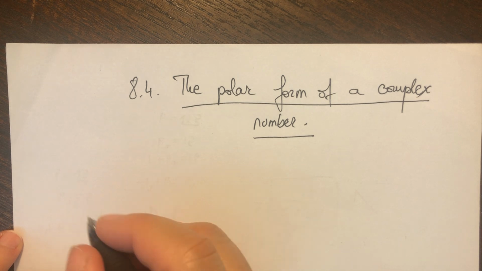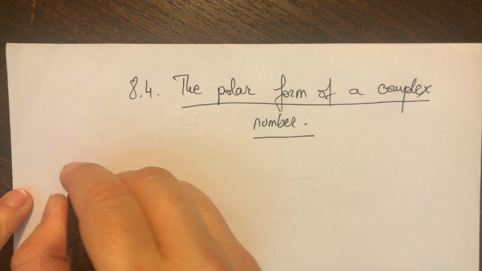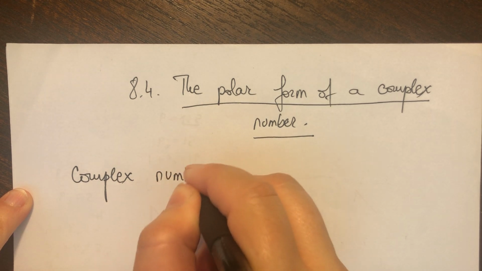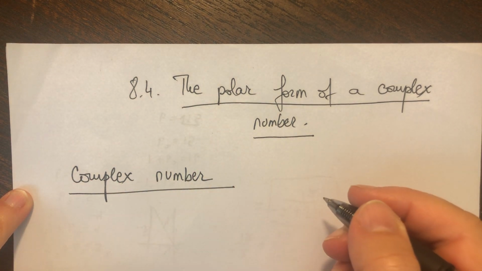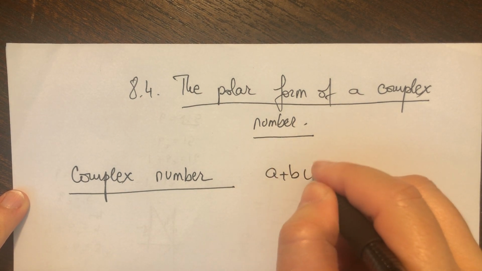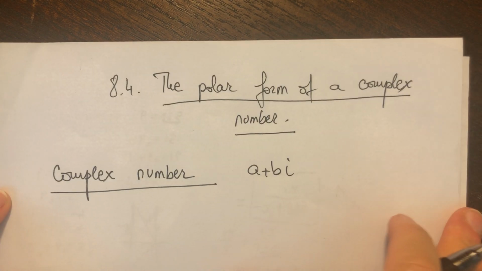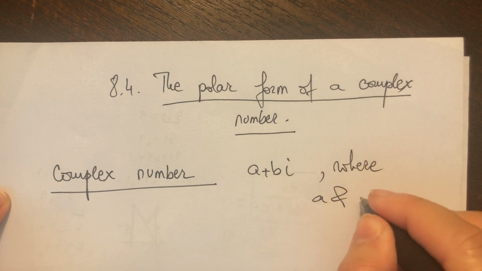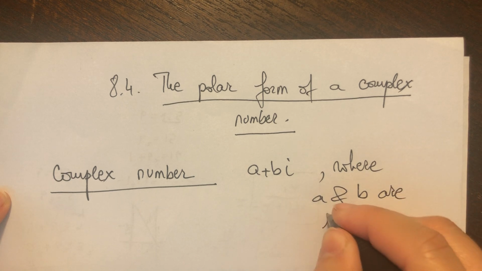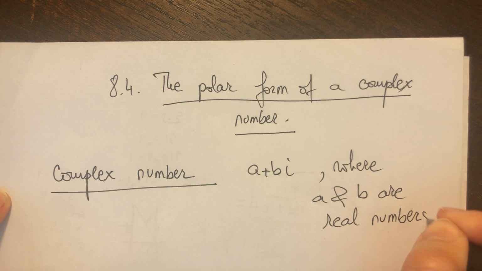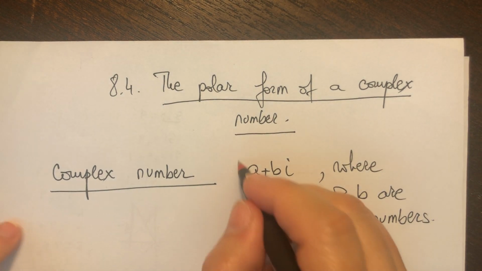Okay, so here is a complex number. Now, if you remember, in section 2.5 we talked about complex numbers. Back then I said a complex number has the form a plus bi, where a and b are real numbers, and i is what we call the imaginary unit.